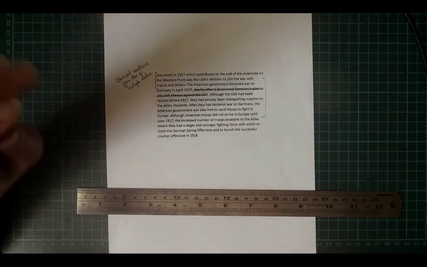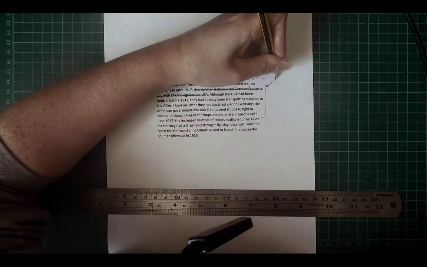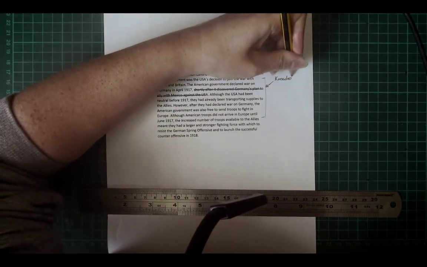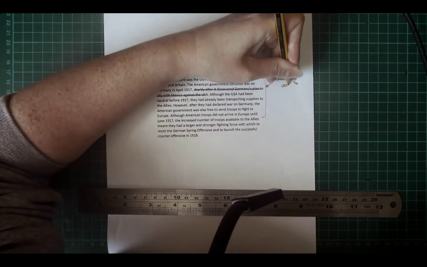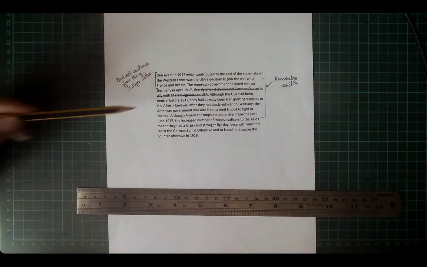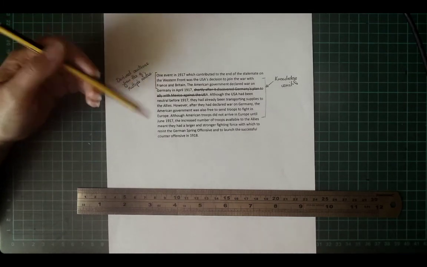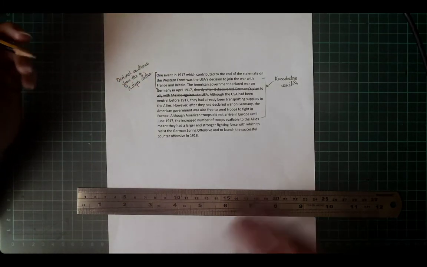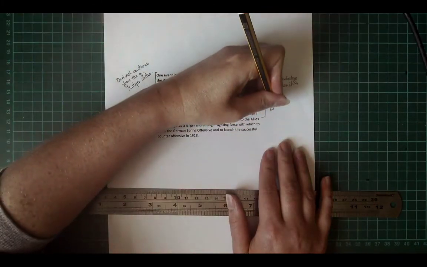But this section here, I would argue, is knowledge vomit. And I think it's one of those things where if I hadn't checked through my model and decided that I just needed to cut that, I would have ended up cutting it in front of the class, which on the one hand would have shown that even I revise my work as I go, but on the other hand, particularly if you've got a lower prior attaining group, might massively overwhelm them. Okay, so we've got down to the American government being free to send troops to fight in Europe, and that's our what happened.